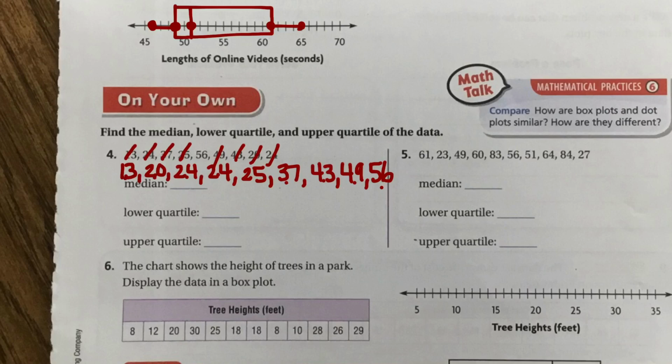And what is my median? 25. And I'm going to circle it. That way I don't get it mixed up. All right, my lower quartile is from 13 to 24. So I do 20 plus 24 is 44. Divided by 2 is 22.